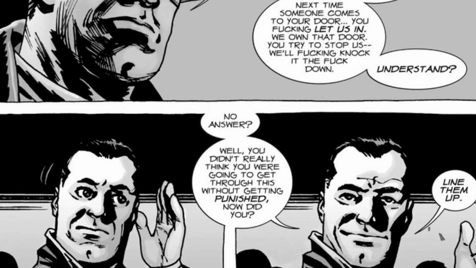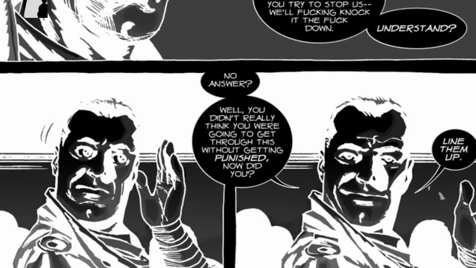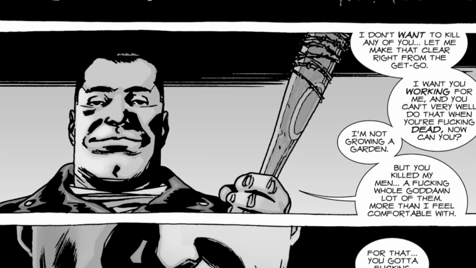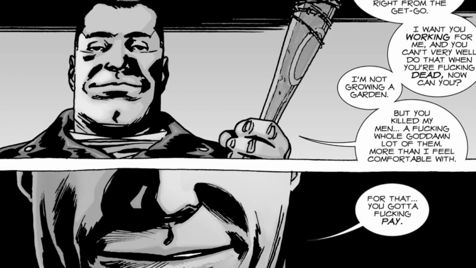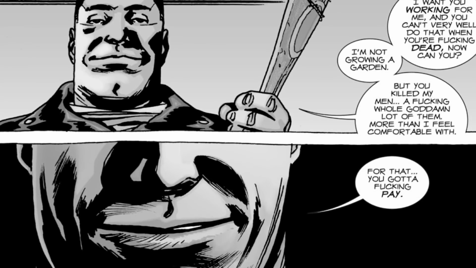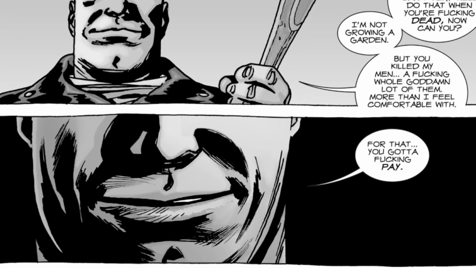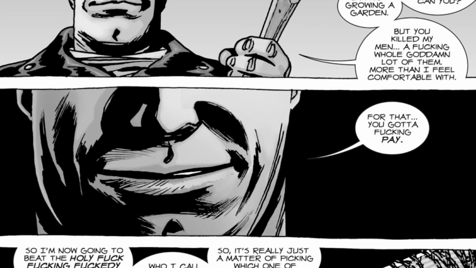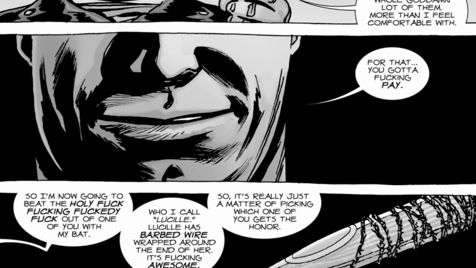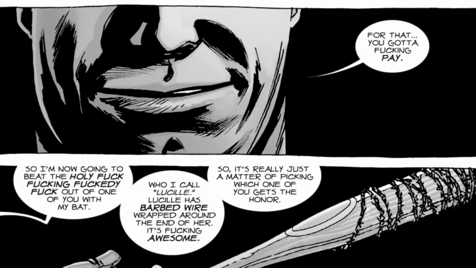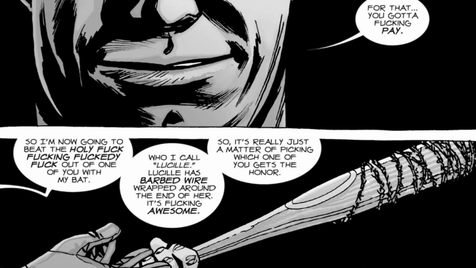When Rick doesn't reply, Negan orders his men to line them up, casually smiling and saying that he doesn't want to kill any of them, because hey, they can't bring him their shit if they're all dead, but they had killed a good number of Negan's men, and for that they did have to fucking pay. Brandishing Lucille, Negan shows it to them and says that now is the time for him to beat the fuckity fuck out of one of them with his bat, and all that's left is to decide who gets the honor.